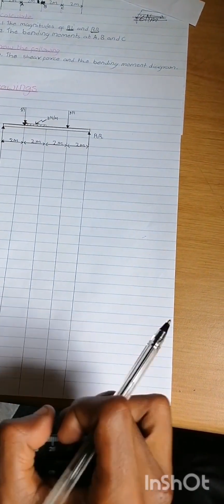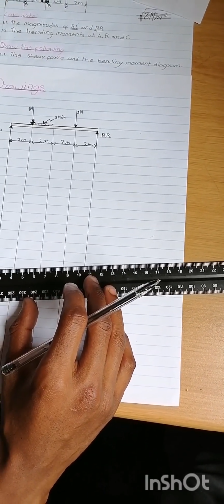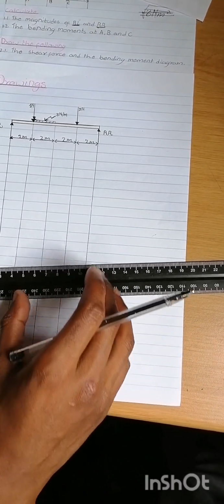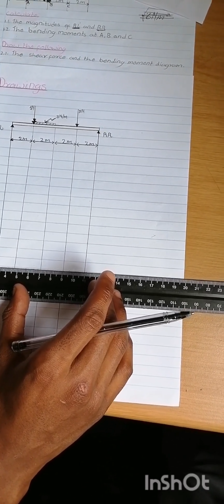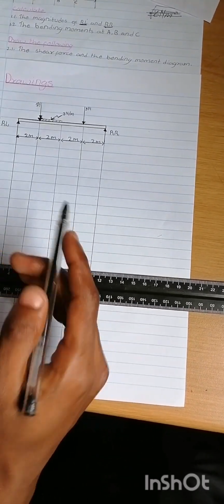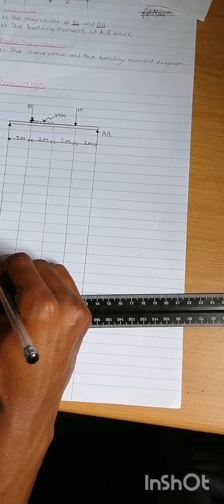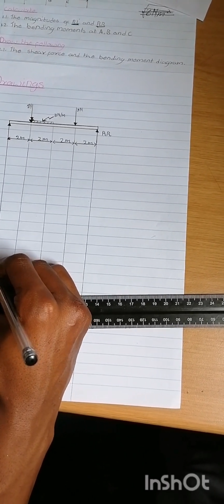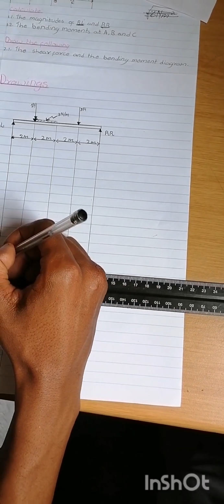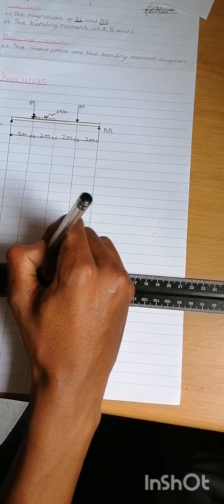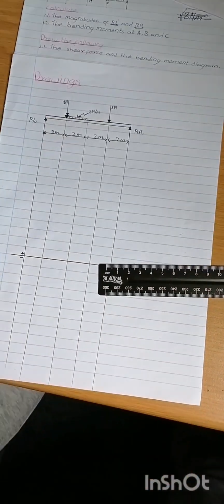Now the second step here is to leave enough space and then draw your reference point and label the upper side as plus and the lower as minus. So that will be our reference point where our shear force will start.